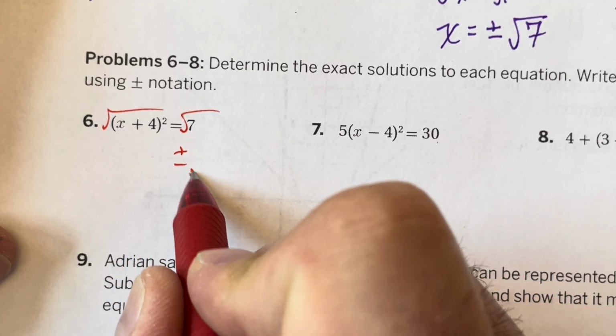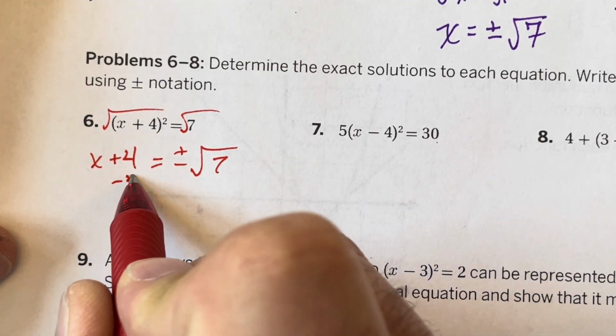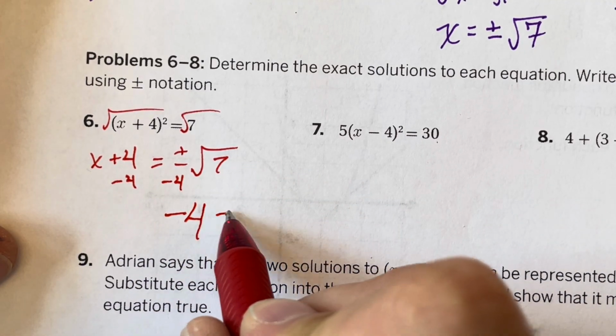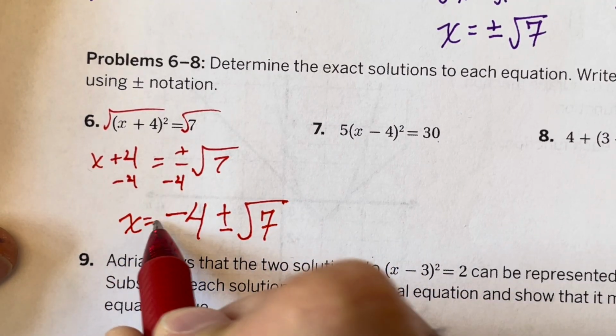All right, so here, we want to square root this. We get plus or minus the root of 7 is equal to x plus 4. We're going to take away 4 from that and take away 4. So we're going to have negative 4, and we're either going to add or subtract the root of 7. And that's what x is equal to.